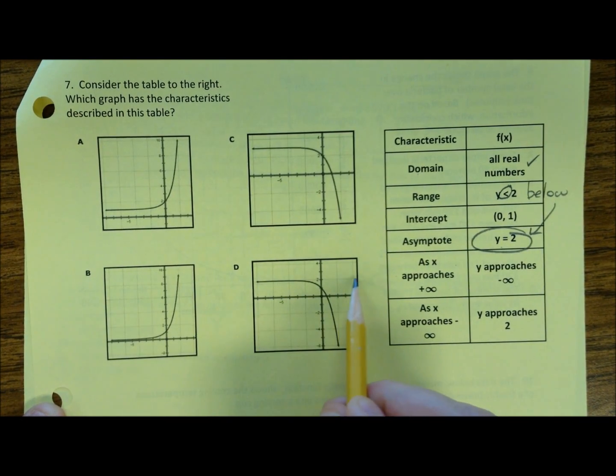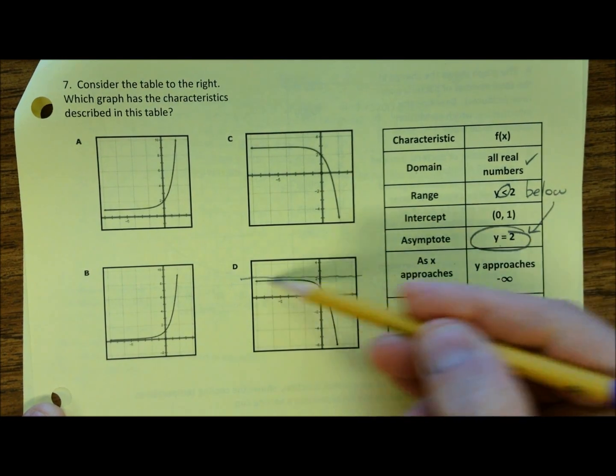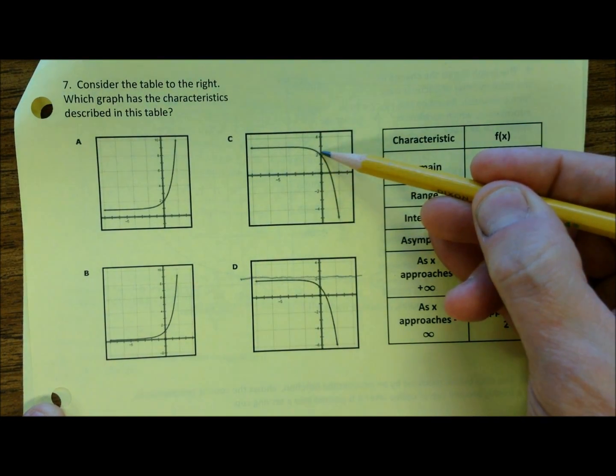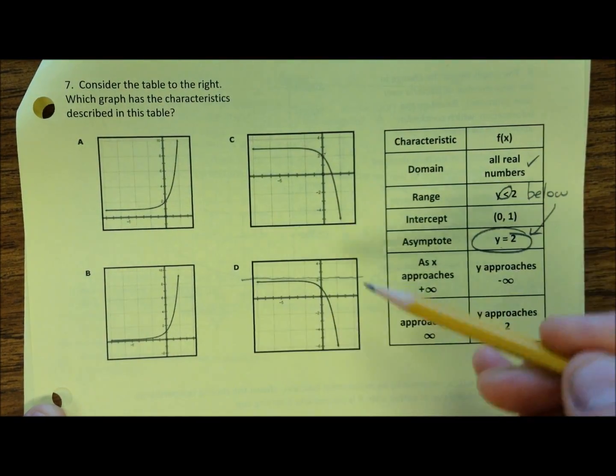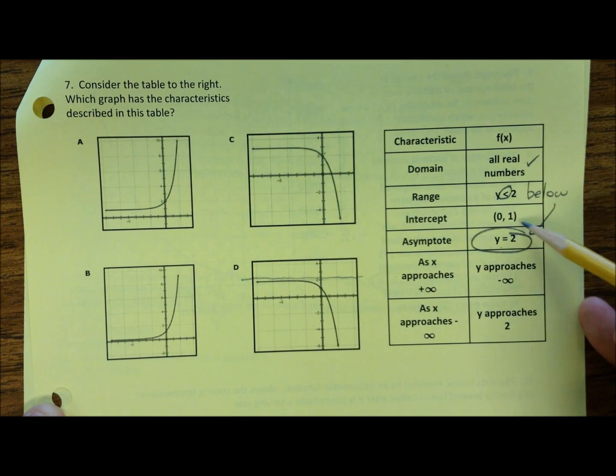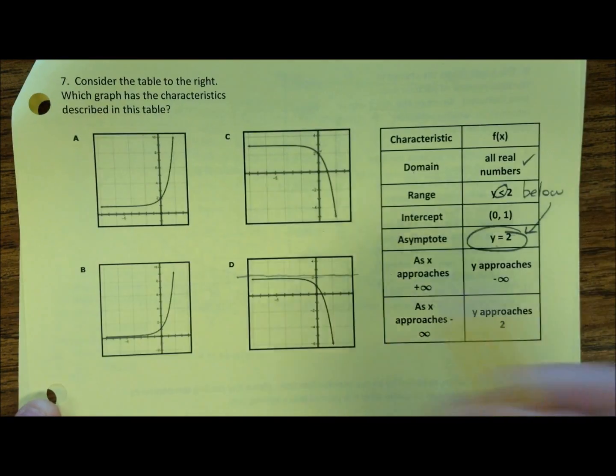The only one that has an asymptote here at 2 is this one, and the graph is below that. This one is above, goes through the asymptote of 2, so does this one. So the only one that doesn't cross the asymptote of y equals 2, remember it's a horizontal line, is this one.